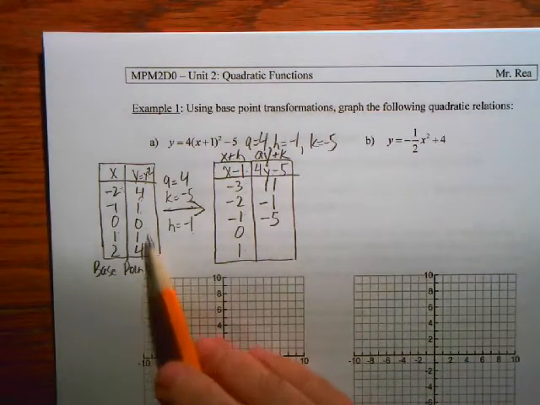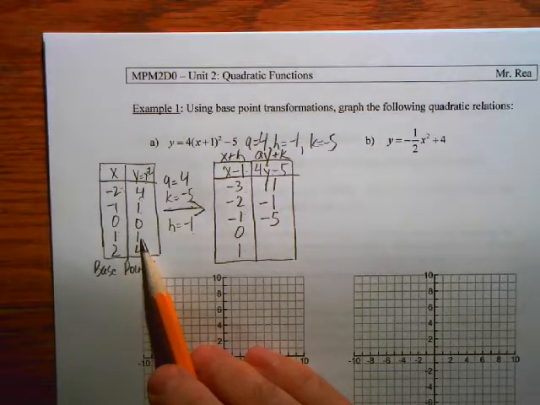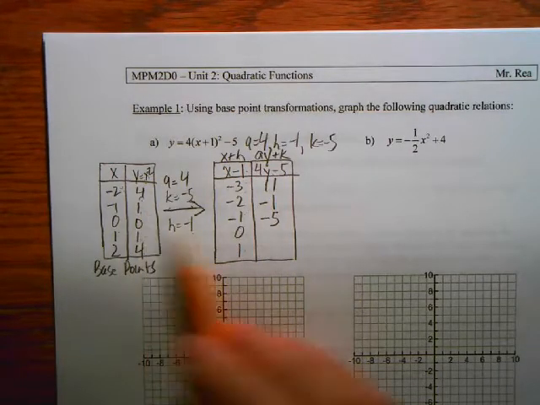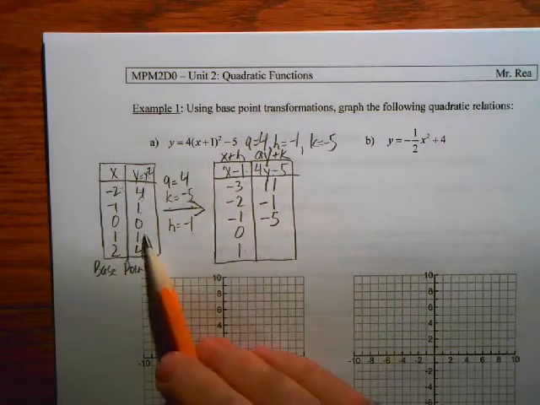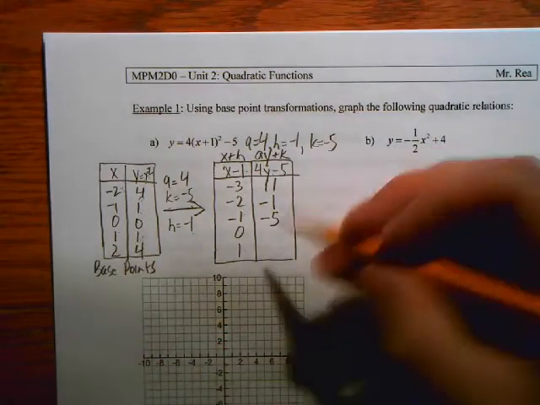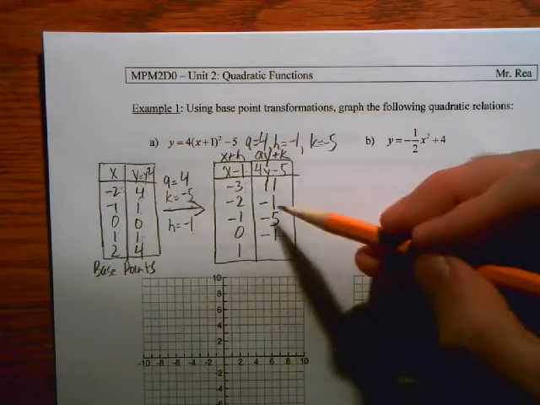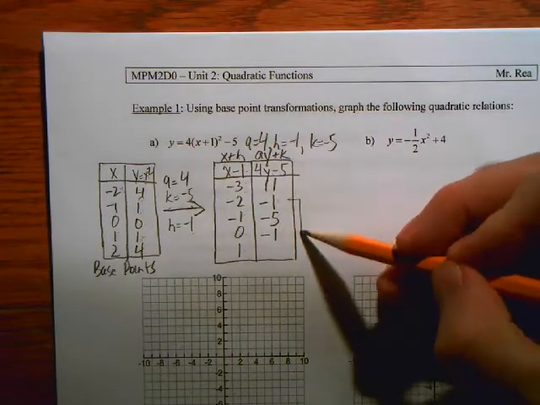Now here's where you can use symmetry to help you out. If you notice, the next value of y is 1, but we already saw a value of 1 over here. So this transformation process is exactly the same for both of these. You might want to just plug it in, make sure you get the same number, but these two should be exactly the same.